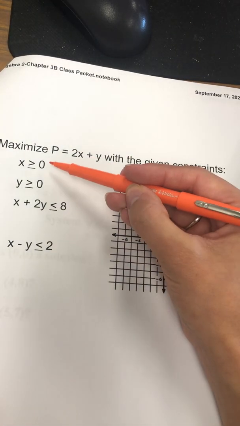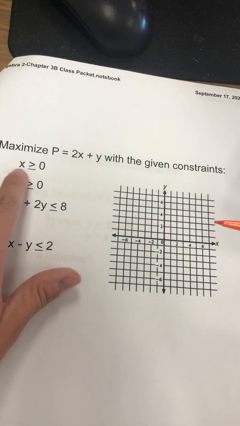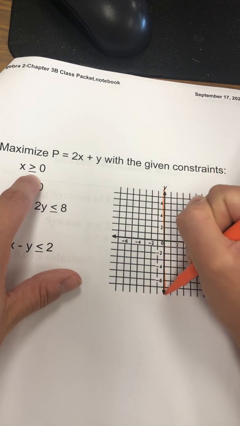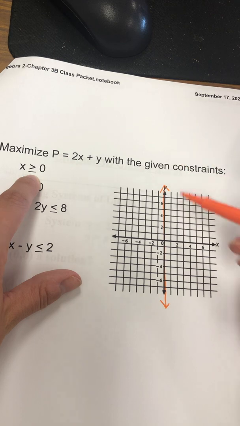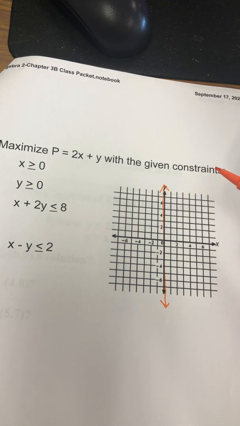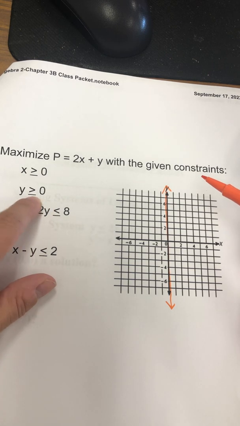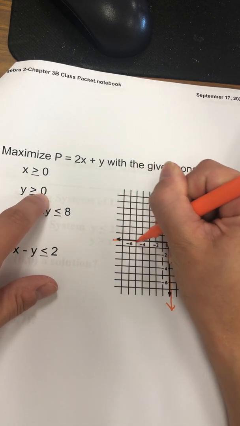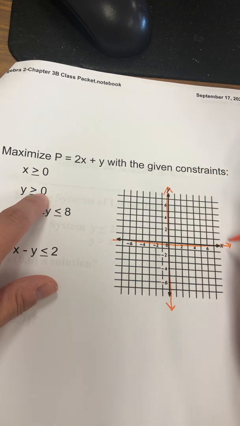So first, I'm going to graph all these lines that are given to me. So this one is a vertical line at 0. Okay, straight up and down. When it's an x equals, it's always straight up and down, a vertical line. Y equals is a horizontal line because there is no x. So a horizontal line at 0 is my second equation.